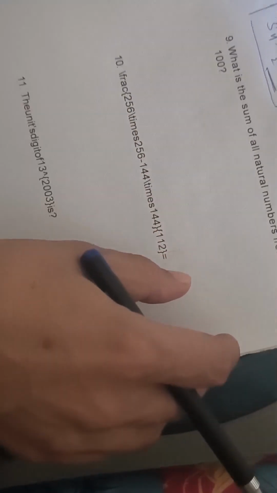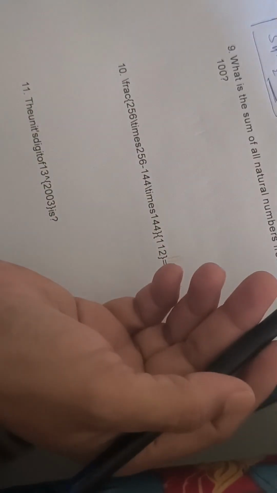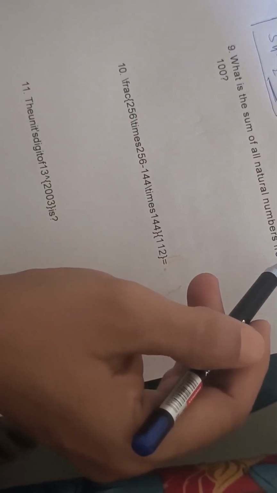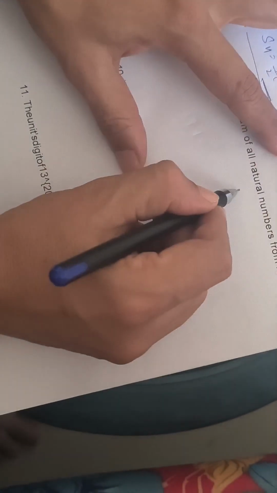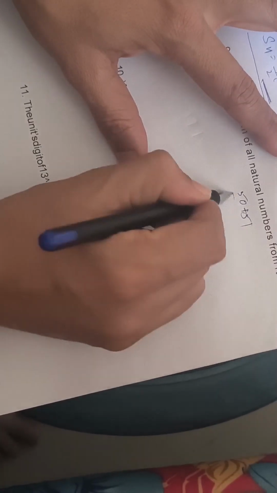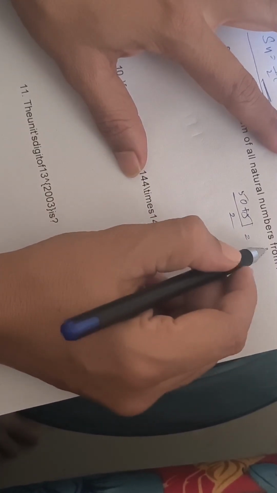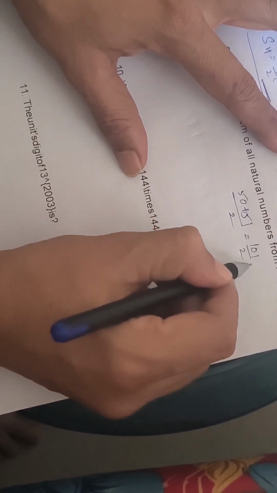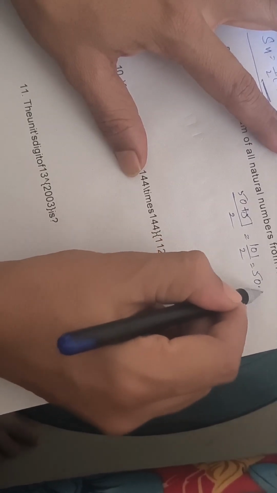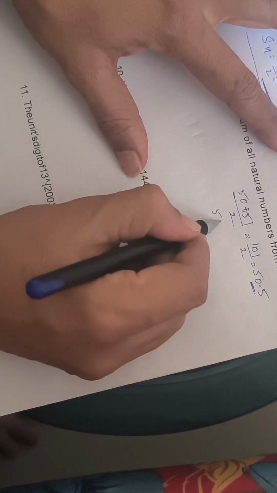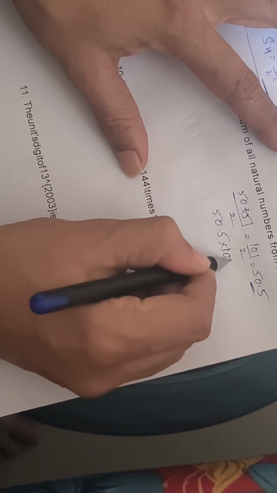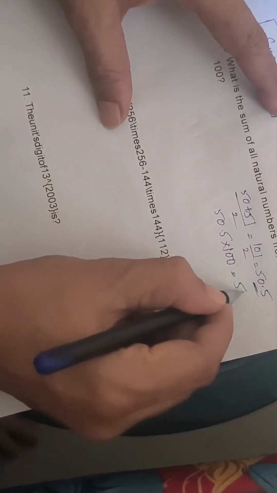What is the sum of all natural numbers from 1 to 100? Same logic we can follow, since there is an arithmetic sequence from 1 to 100. So we have to find the average of 50 plus 51 by 2. Then we will get 50 plus 51, 101 by 2. Half of 101 is 50.5. So 50.5 into 100, total 100 natural numbers are there. That is equal to 5050, the answer.